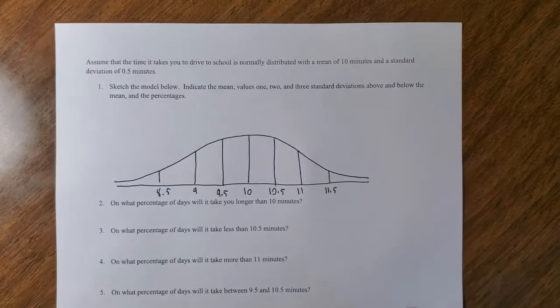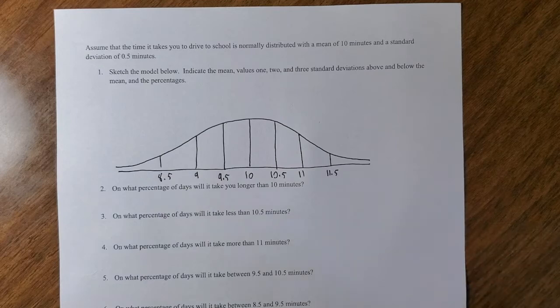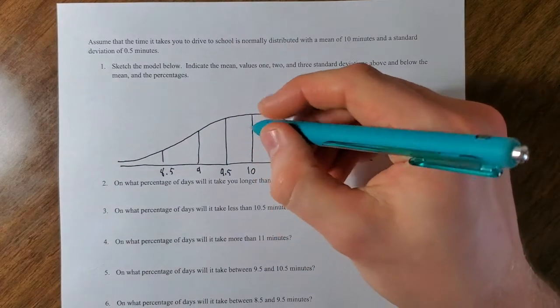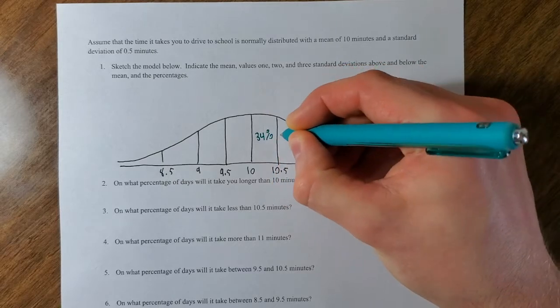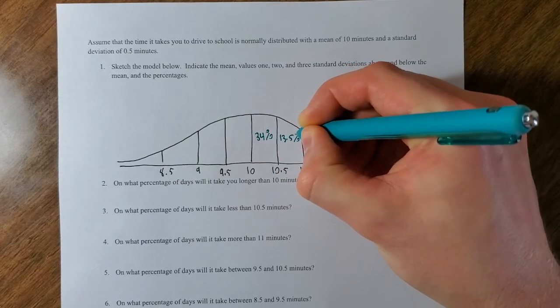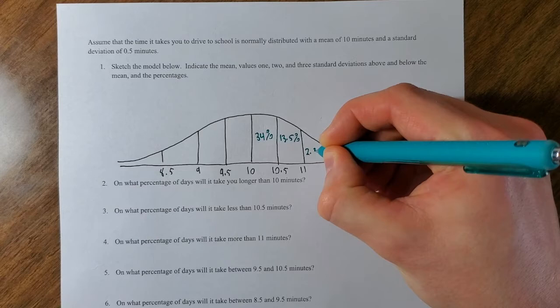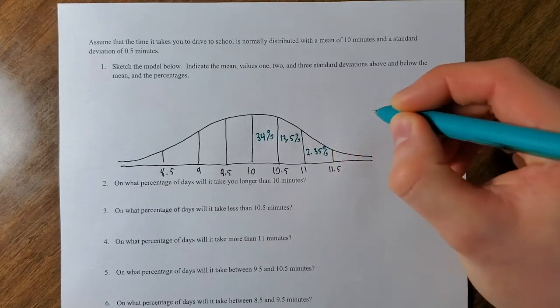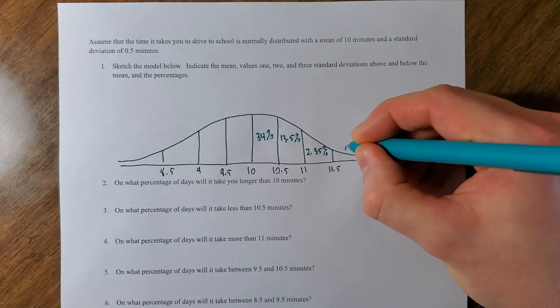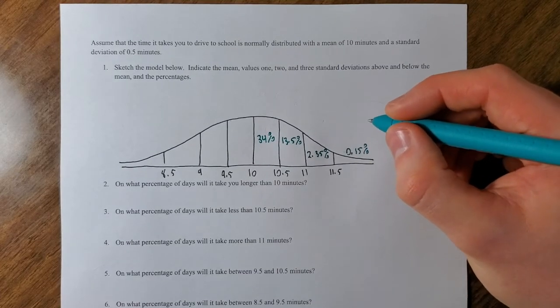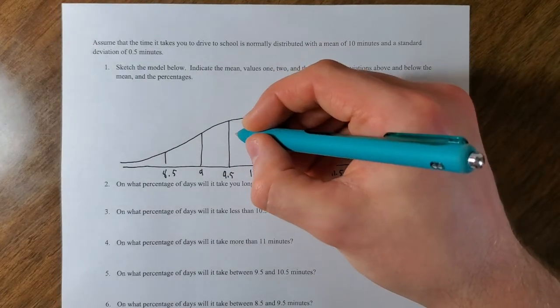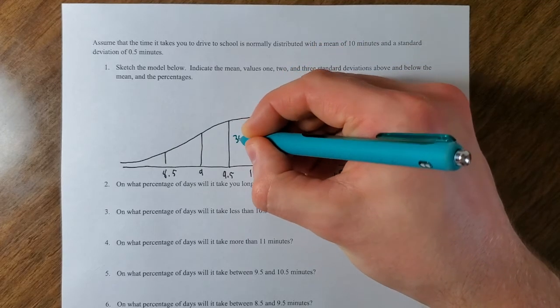And again, let's label those percentages. It makes solving a lot of these problems much easier. We can just read right from our graph. So we've got our 34%, our 13.5%, and our 2.35%, and then our 0.15%. And then let's just mirror that on the left-hand side again.